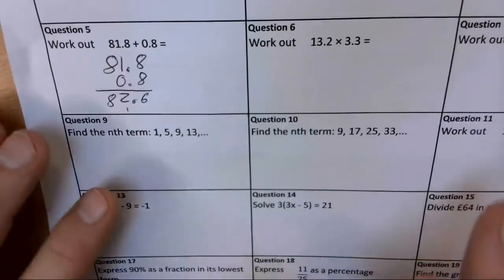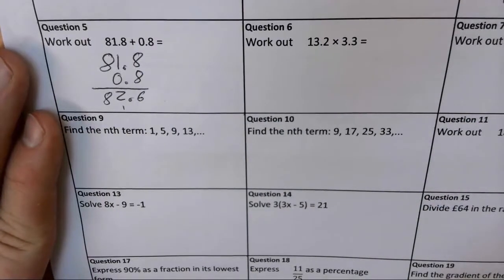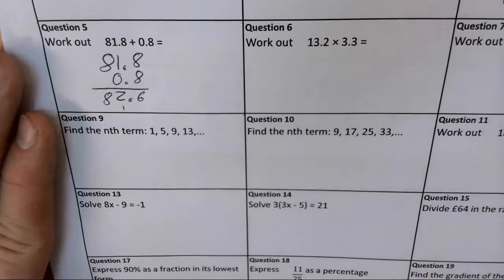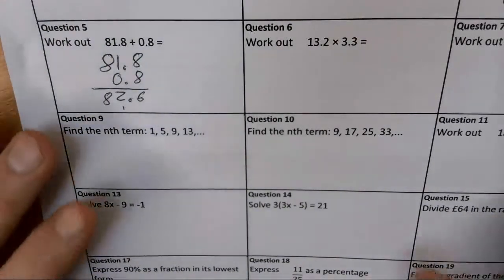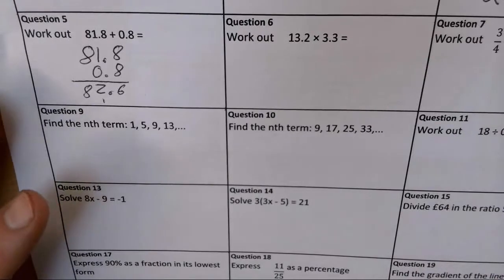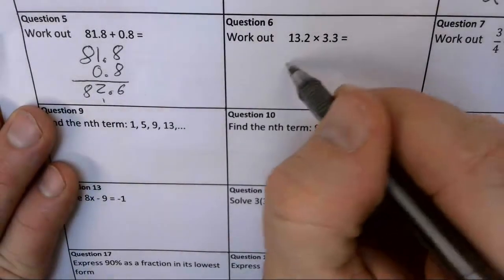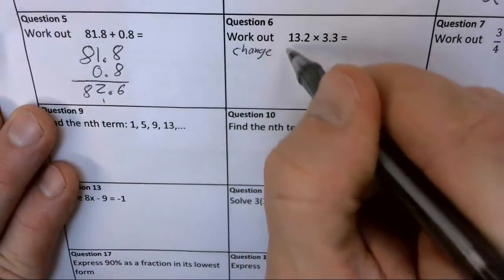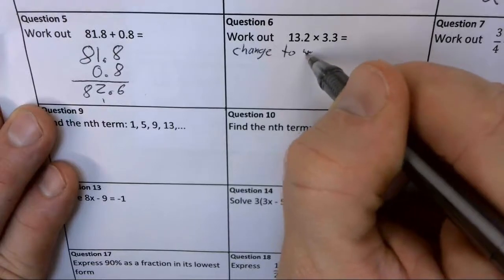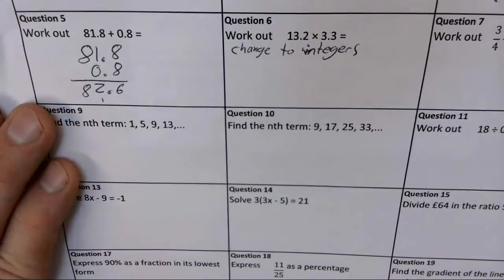Next question, 13.2 times 3.3. This is the one where I'm going to take a bit more time. Whatever method you use, if you use a grid method, if you use a column method for multiplying, that will probably depend on what you were taught at primary school. But whatever method you use, I don't mind, but we're going to convert these to whole numbers. So my first thing to do is to change to whole numbers, or integers. I'm going to use the proper word there for whole numbers, which is integers. So I'm going to change them to integers.